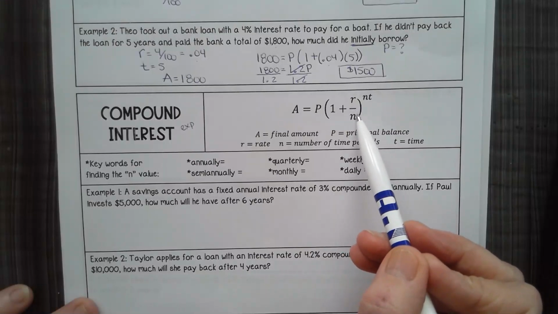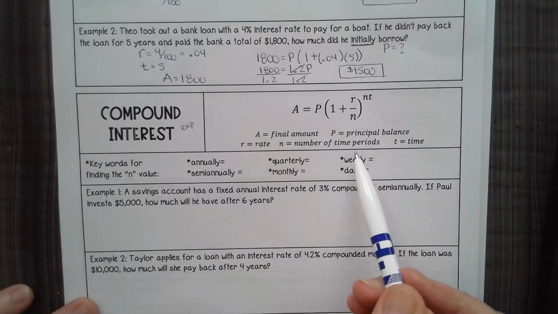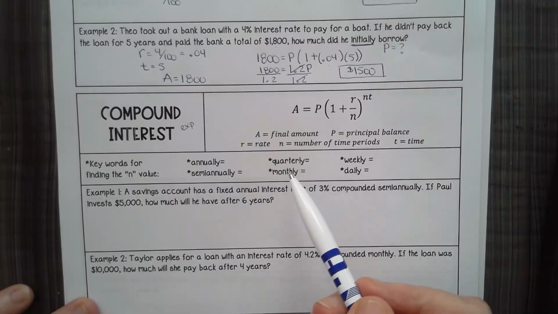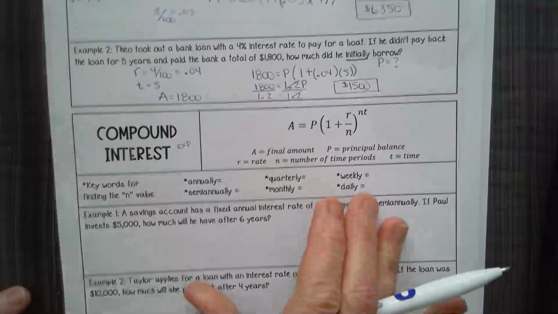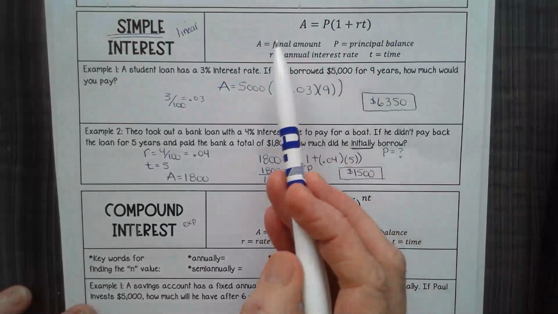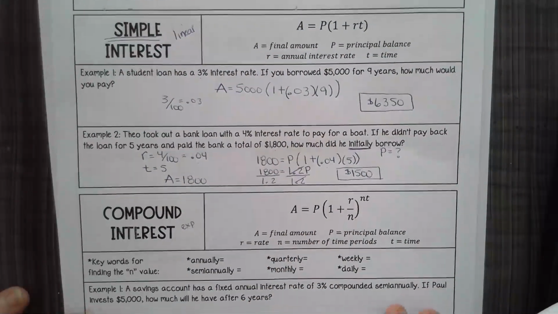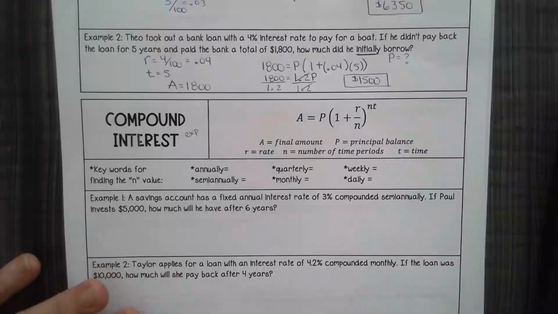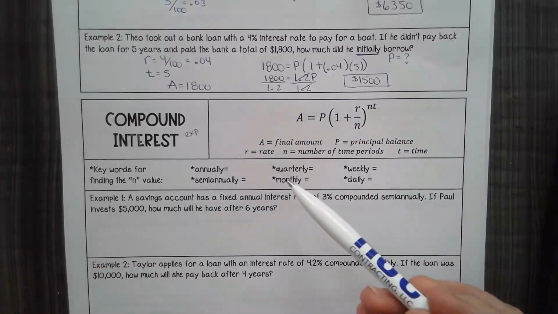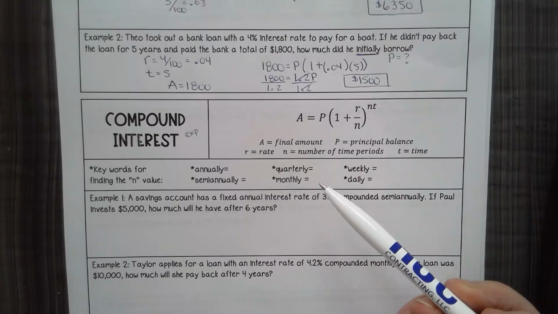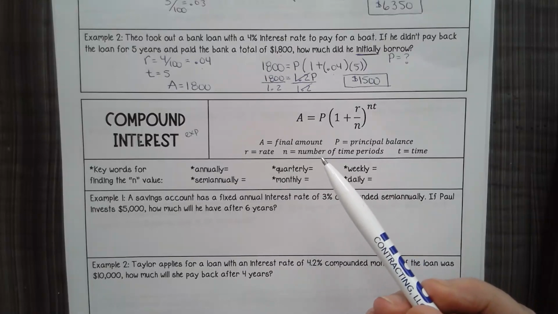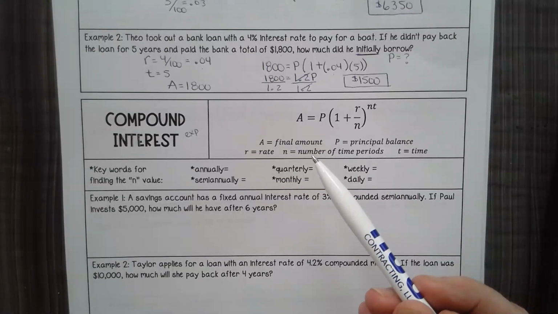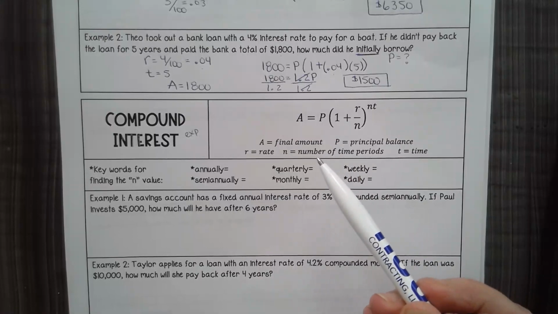So that's your N. And if you're not seeing compounded weekly, compounded quarterly, compounded monthly, then you will also know it's just your simple interest formula. Okie dokie. So let's go ahead and do some compound interest, and let's talk about these different keywords. Compound interest is actually compounded more than once a year.